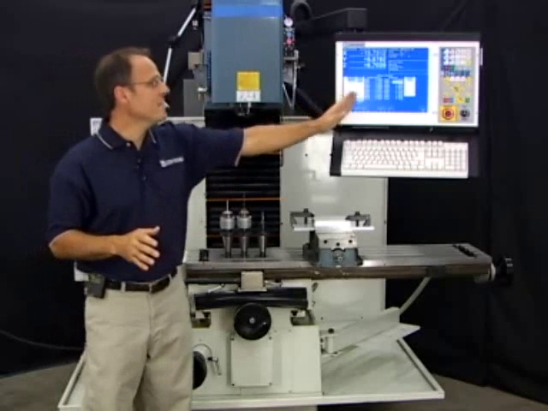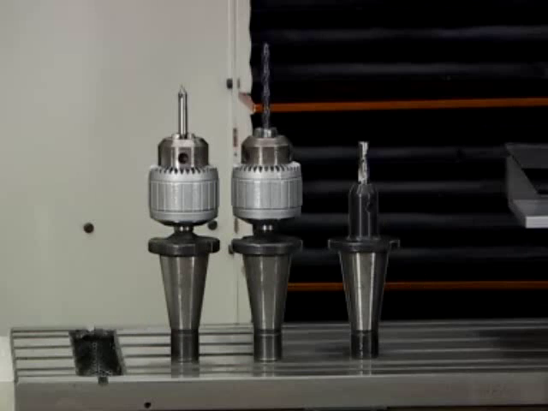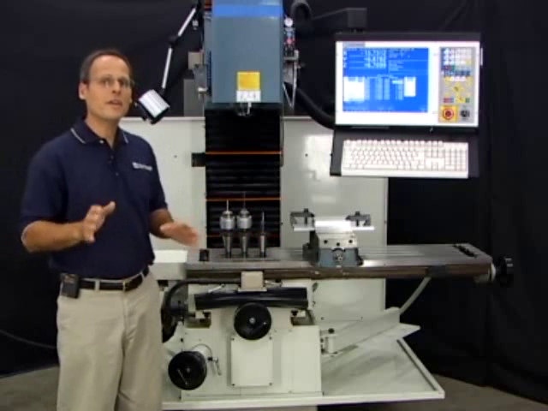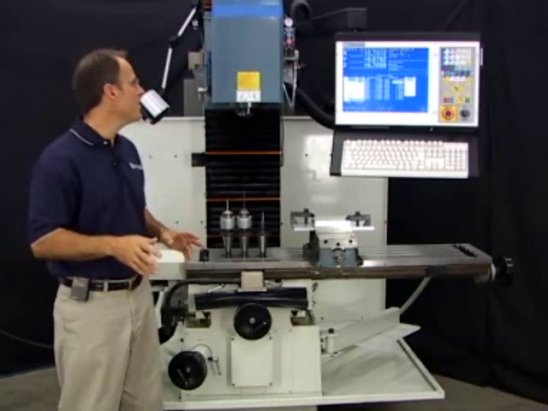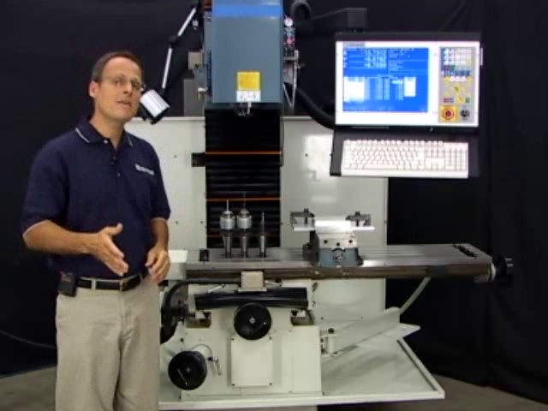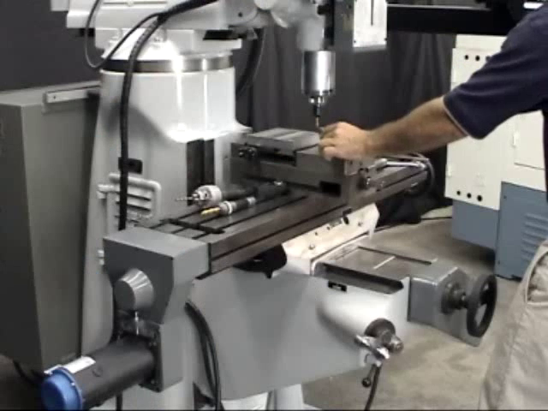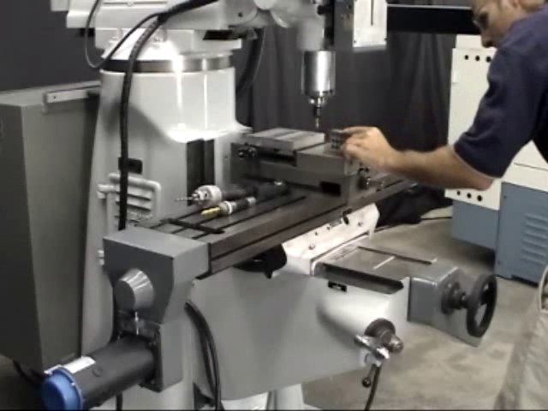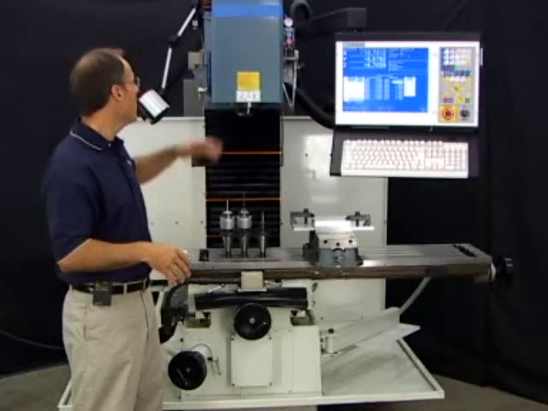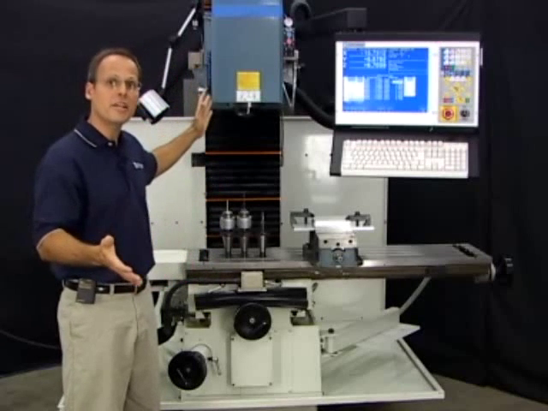What the control needs to know is the difference in length of these tools. There's a couple of different ways to come up with the height offset values for your tools. The one I'm going to show you now is probably the easiest method if you have a bed mill or a machining center. Now if you got a knee mill, there's a different technique that you have to use, which we're going to show you a little later on in the video.